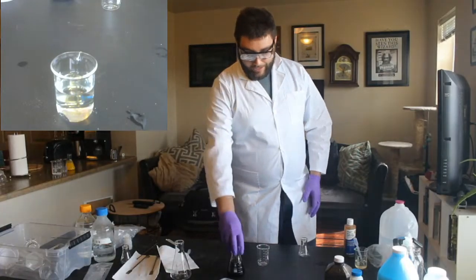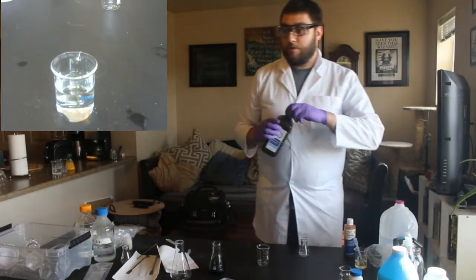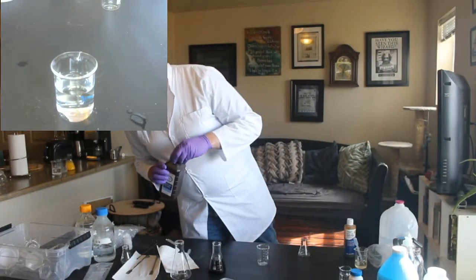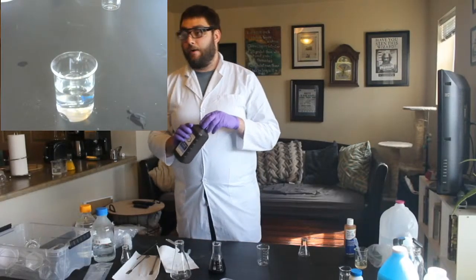So once we have that, now we're going to make another starch solution, which again was hydrogen peroxide. I'm counting... percent of light it blocks out.